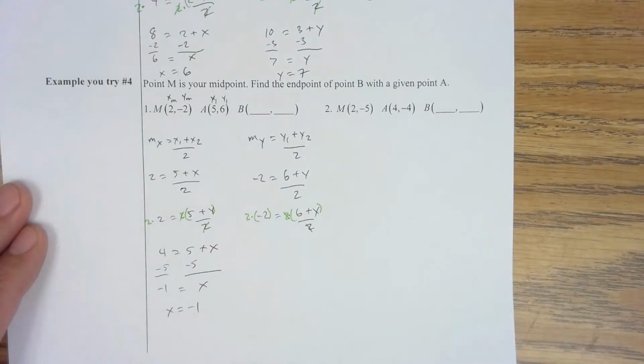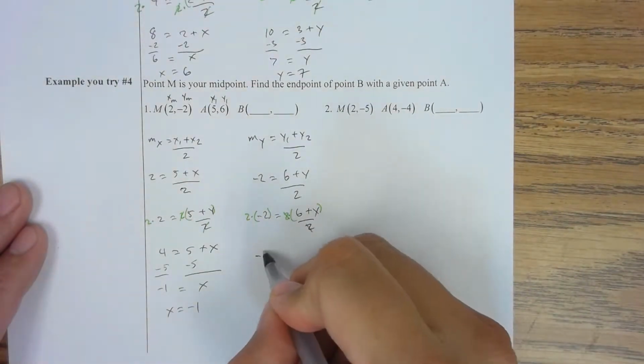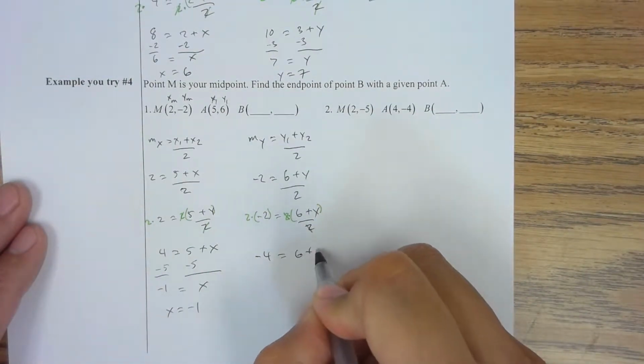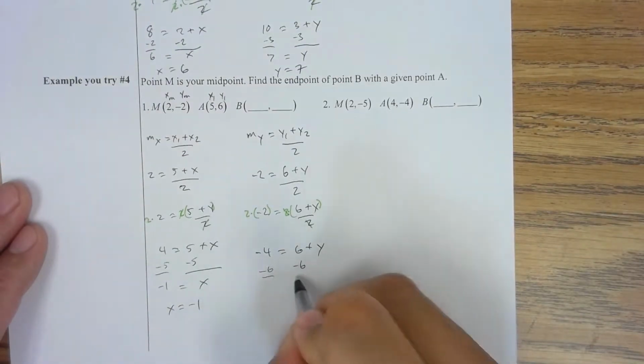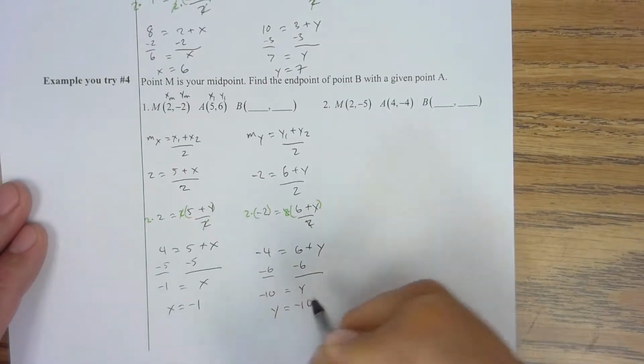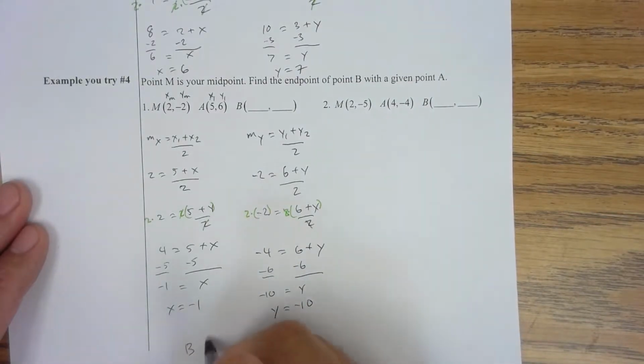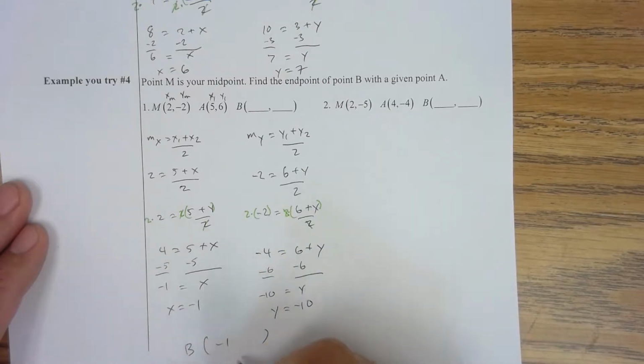This cancels, so you get -4 equals 6 plus y here. Subtract 6 from both sides, and you get -10 equal y, or y equal -10. So that means the b coordinate is -1 comma -10.